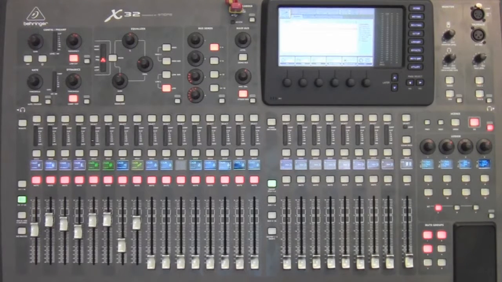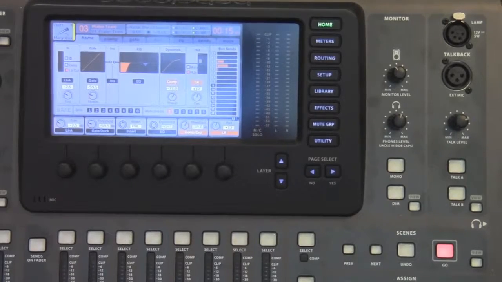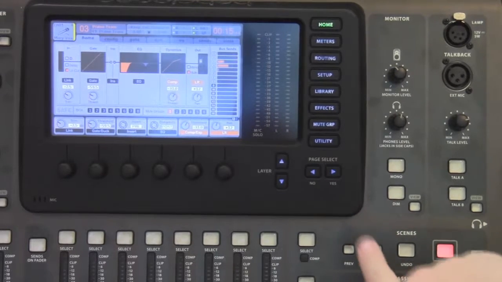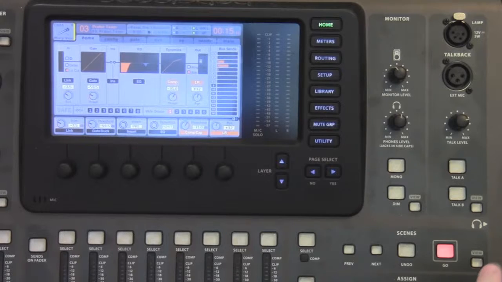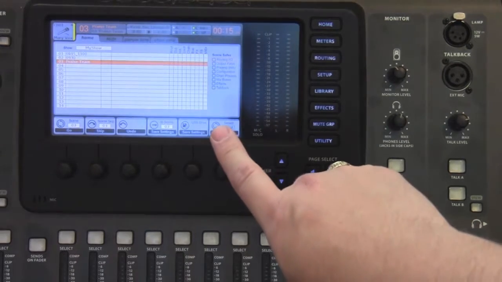We'll get into a closer shot now so that we can see the screen's view on the monitor and how to use them. So here we are with a little bit closer view of the board, and down here at the corner below the screen you can see the scenes group right here, and the view button switches you over from whatever view you happen to be in at the moment to the scenes view.